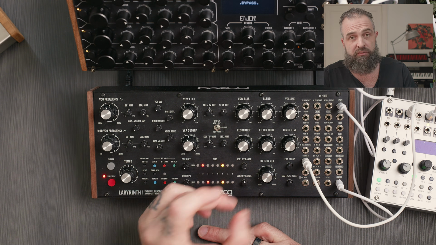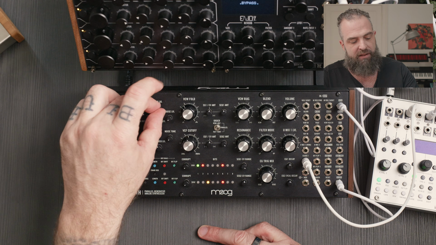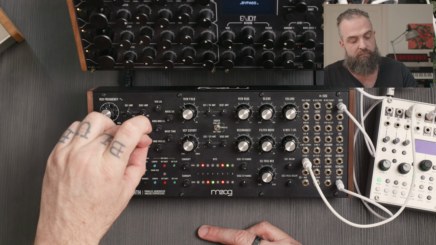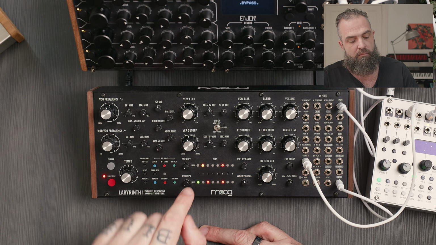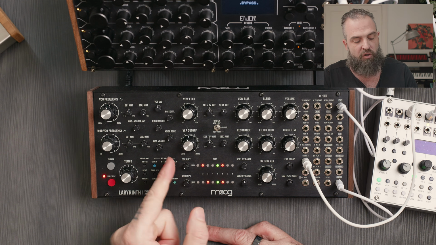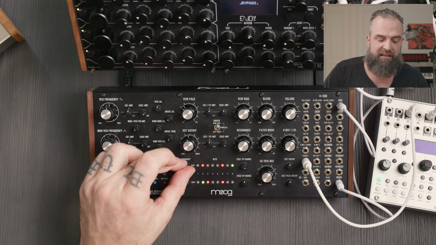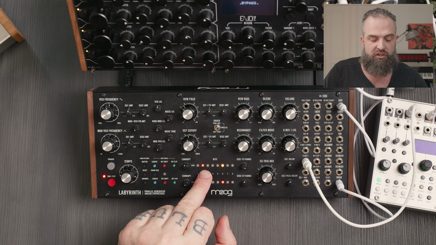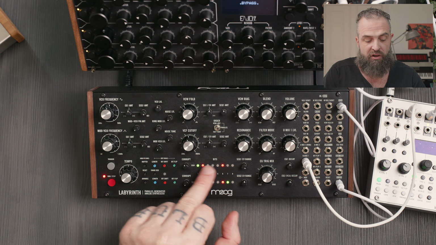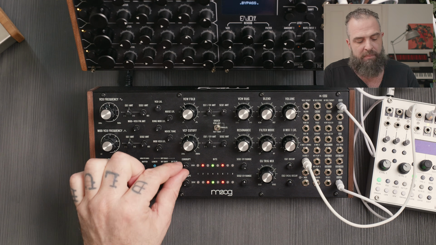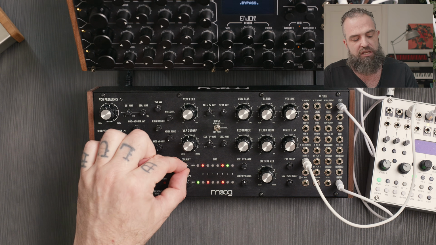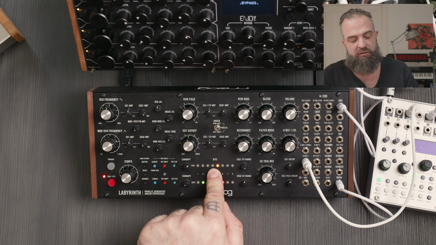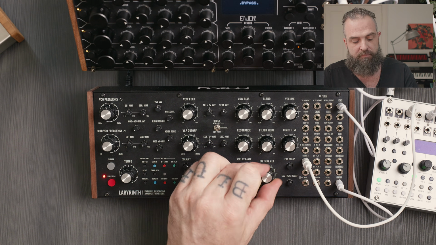Now, this can sound boring, but the fun part starts when you move this corrupt. Corrupt is a control that until noon will change just the pitch of the beats, but above noon will change both the pitch and randomly add new beats.